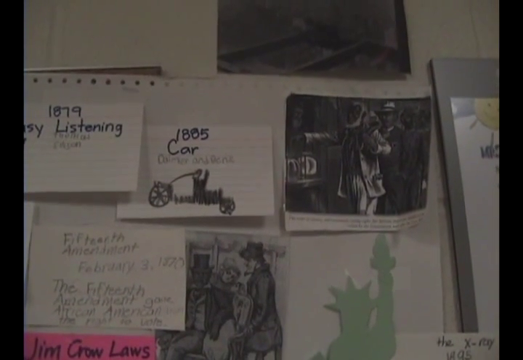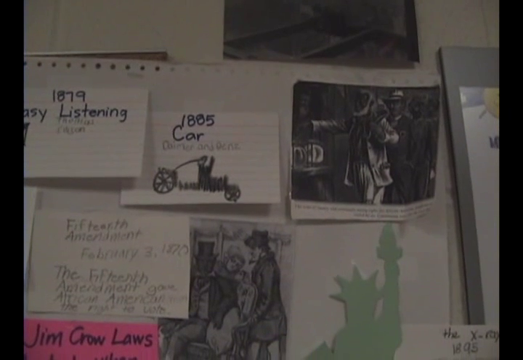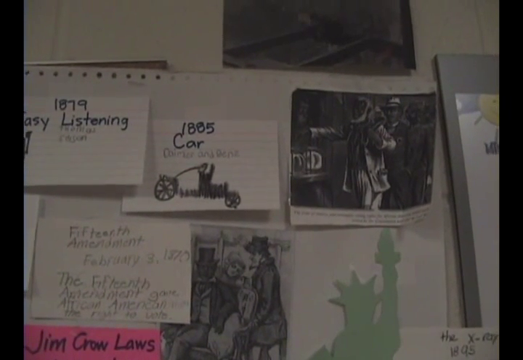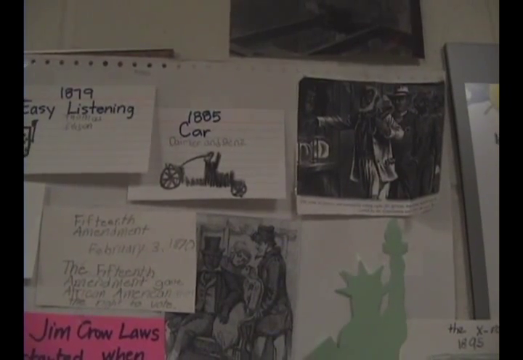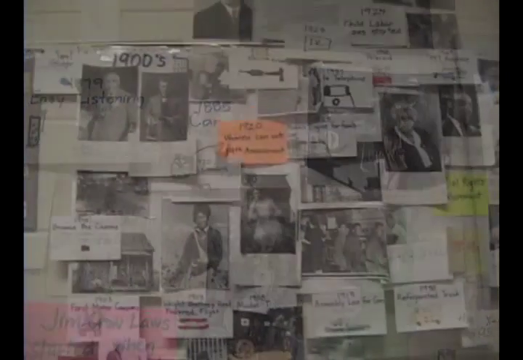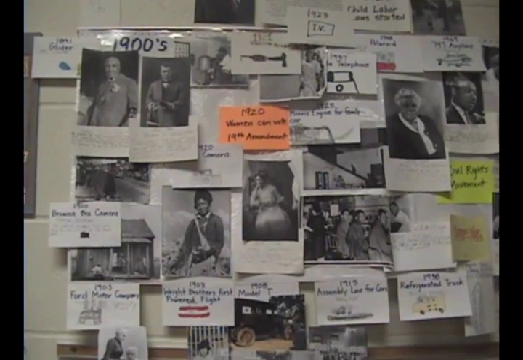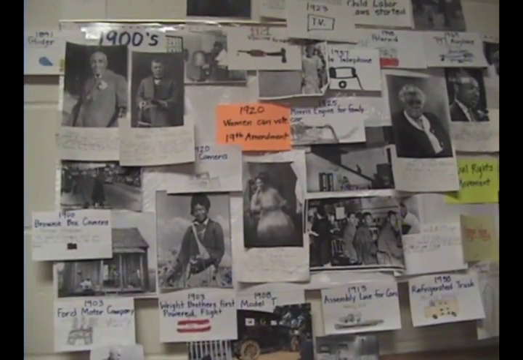At the same time, black men were fighting for the right to vote, and they finally got to with the 15th Amendment, but they had to pay poll taxes, take literacy tests, and they were warned about violence if they tried to vote. Many African Americans used their talents to stand up for rights during segregation.